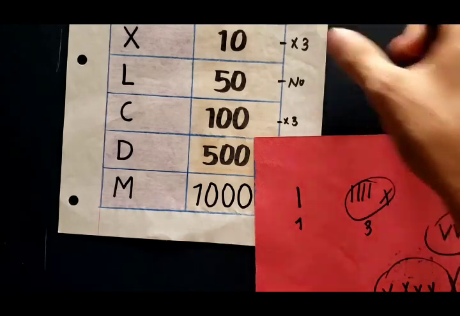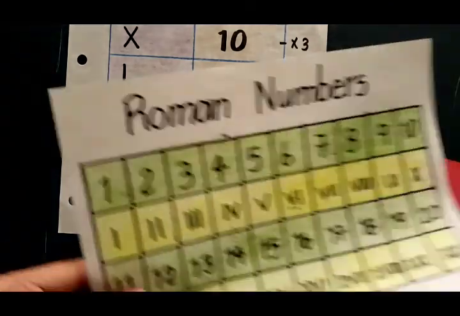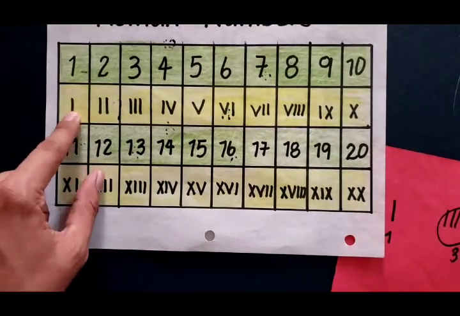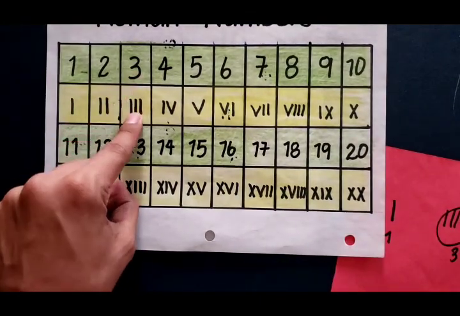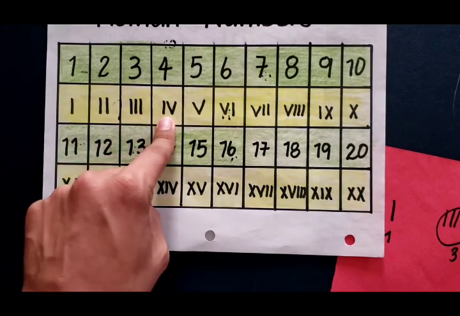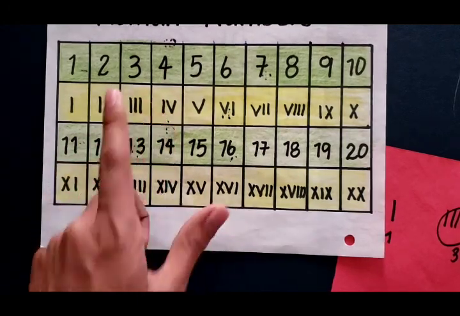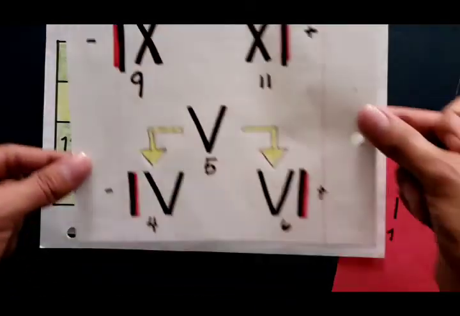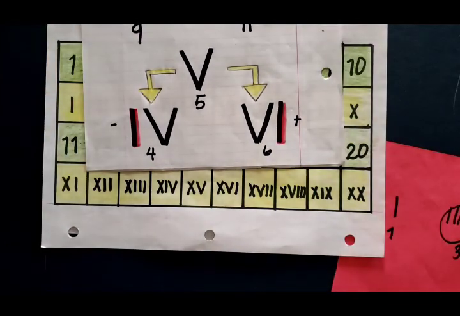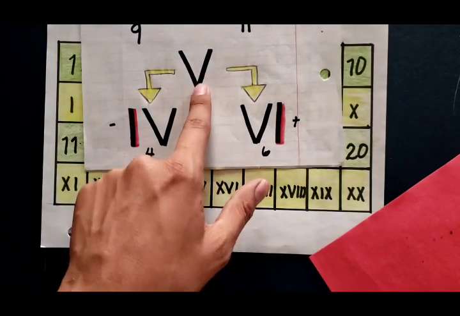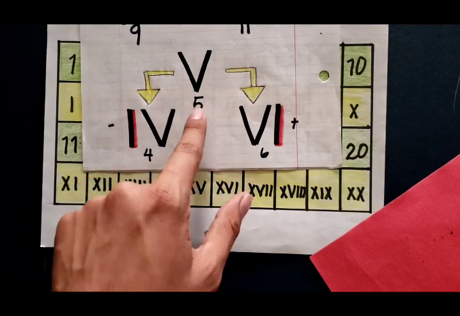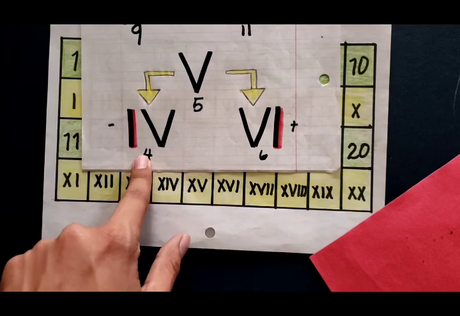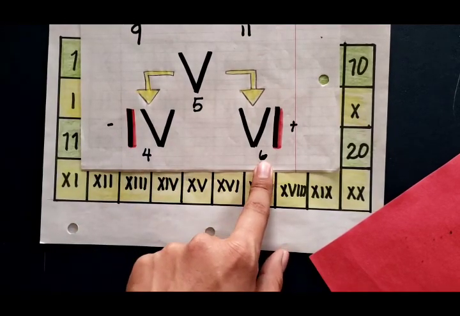Now look at the chart in which I wrote the Roman numerals up to 20. 1, 2, 3, 4. Look at the number 4, the way you had to write it. I didn't understand how you wrote it. So we're going to pay careful attention to this drawing. This one, which is the letter V, represents number 5. Here we have number 4, and here we have number 6.